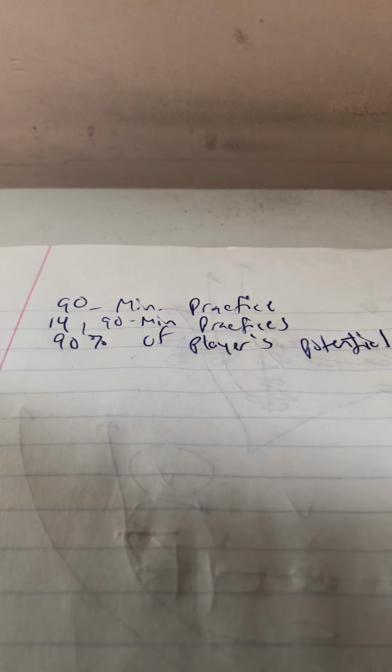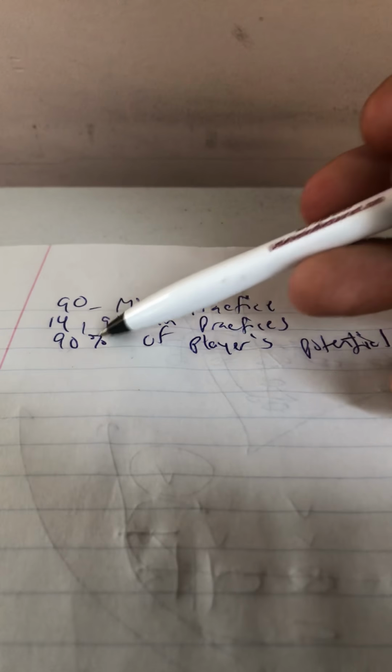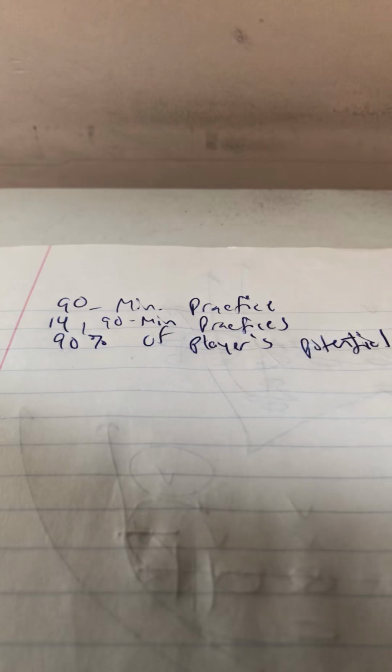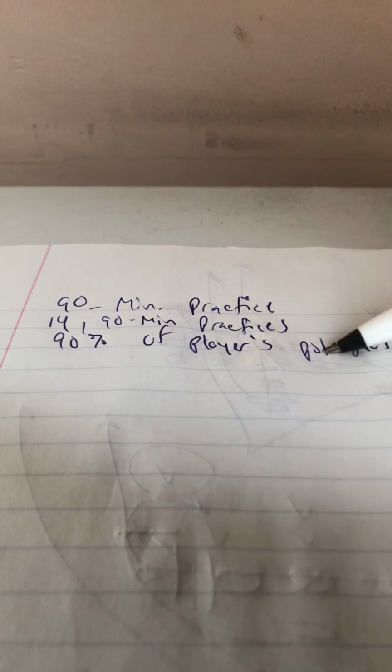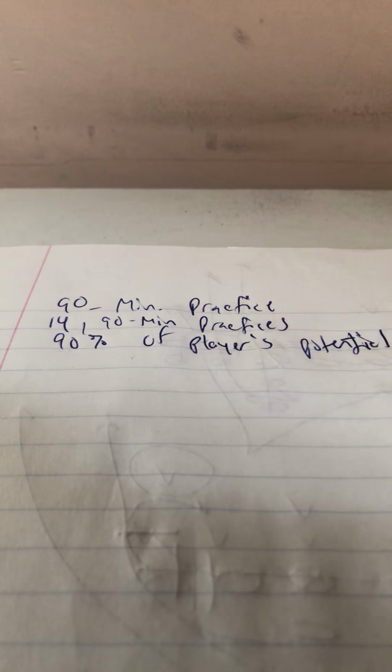You've got to teach what you're doing the right way the first time, and then you've got to do it 14 times within that 90-minute practice segment. That's what you're looking to do, because once you get to that point, a player is at 90% of his potential. The only way he's going to get better after that is by improving his strength and speed.